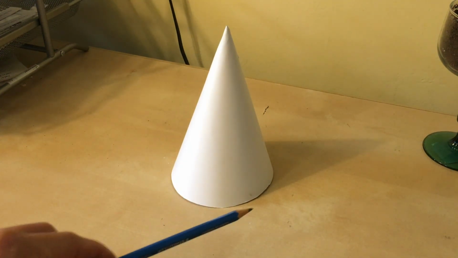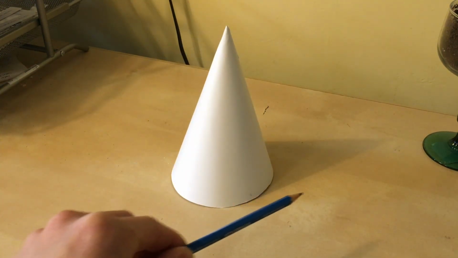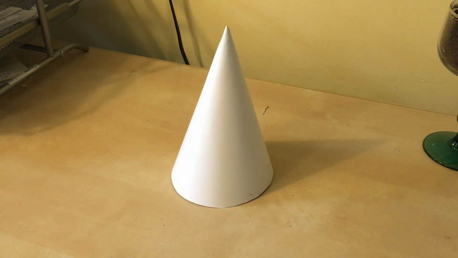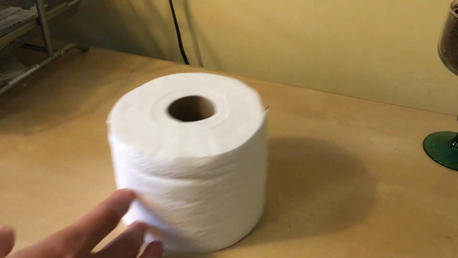This is the form shadow, and then we have the cast shadow right here. So let's check this out on a roll of toilet paper.